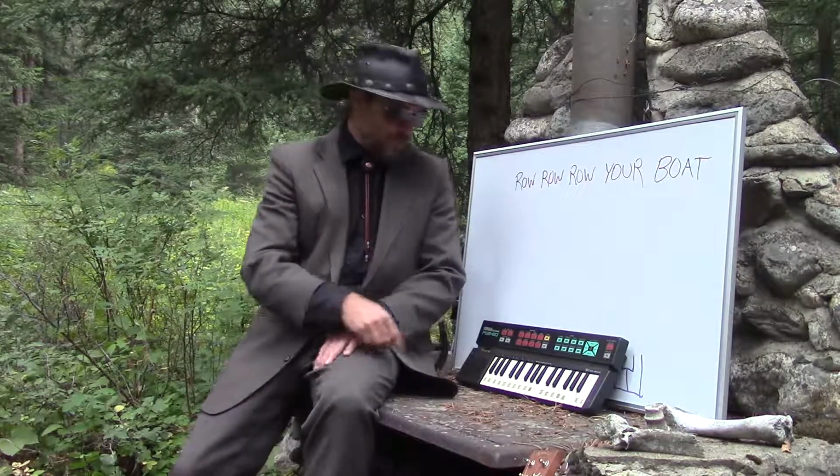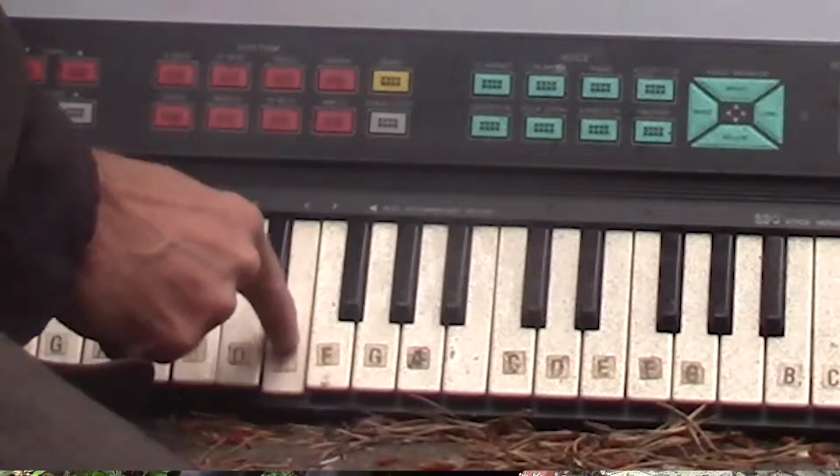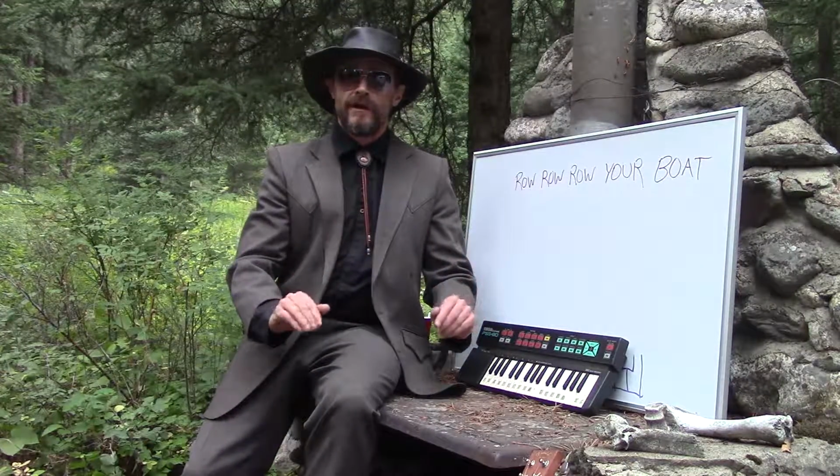Row, row, row your boat. Row, row, row your boat. Now, we're going to take it at a frog's walk. We're only going to go that far today, okay? Row, row, row your boat.